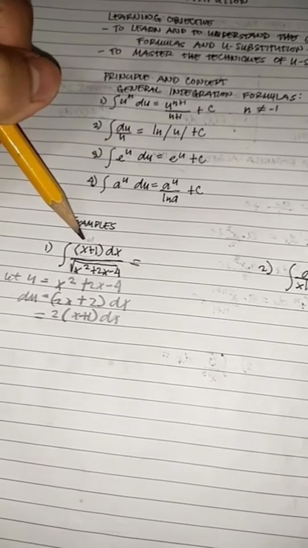So this will become 1/2 times u raised to 1/2 all over 1/2.